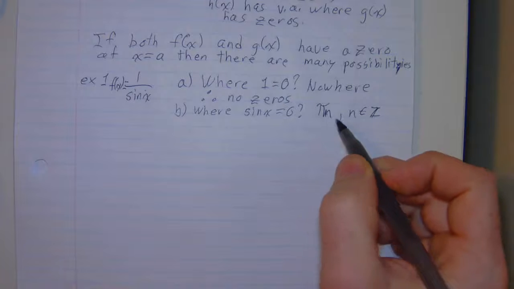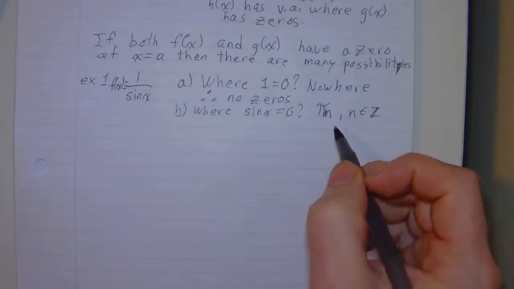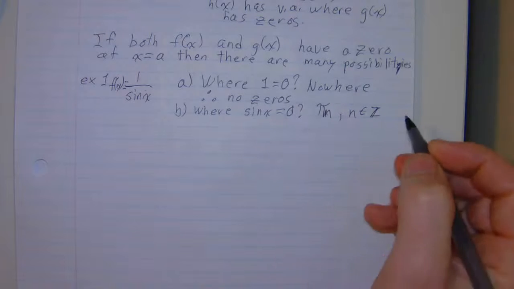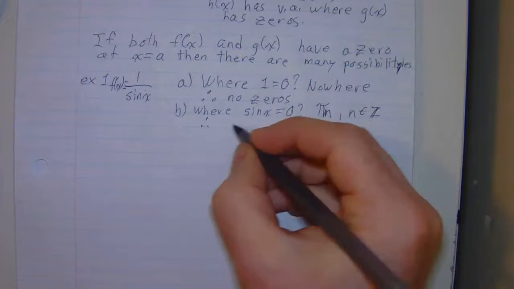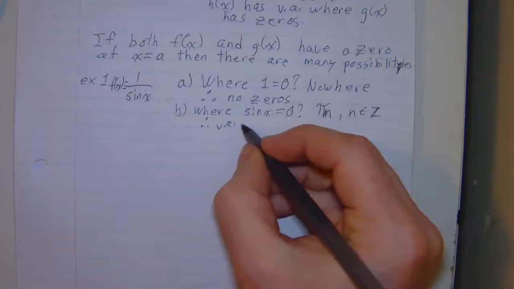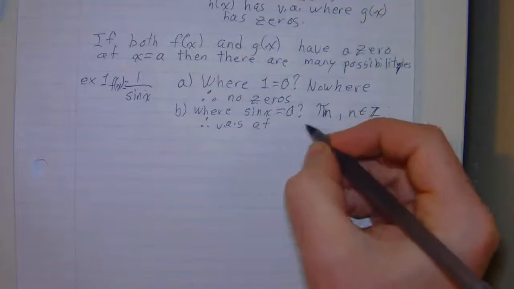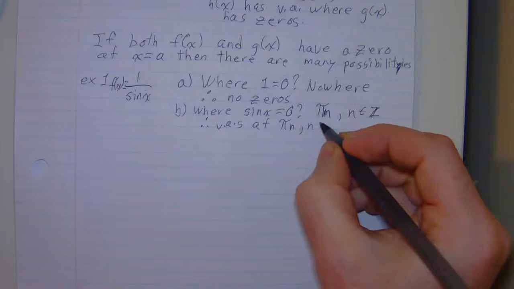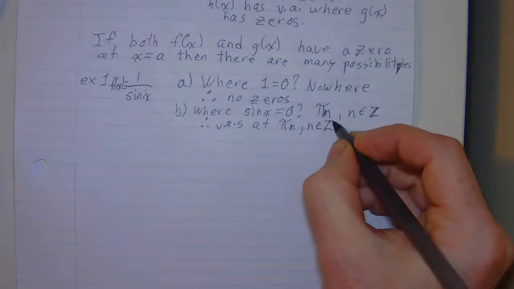So 1 times pi, there's a 0. 2 times pi, there's a 0. Negative 27 times pi, there's a 0. Therefore, we're going to get vertical asymptotes at pi n for all integers n.